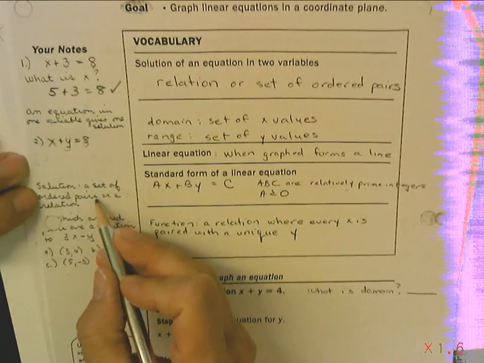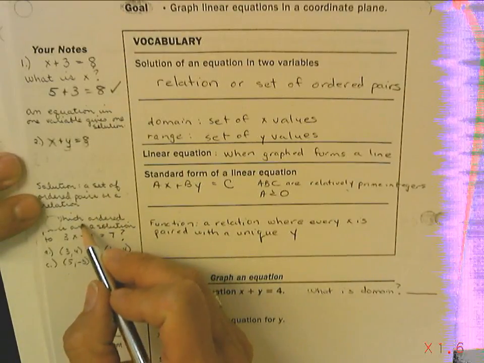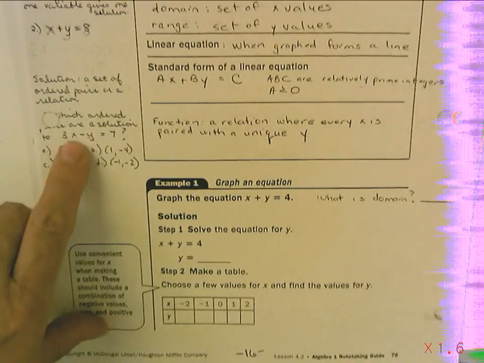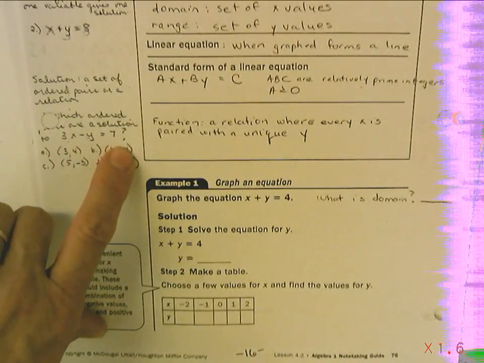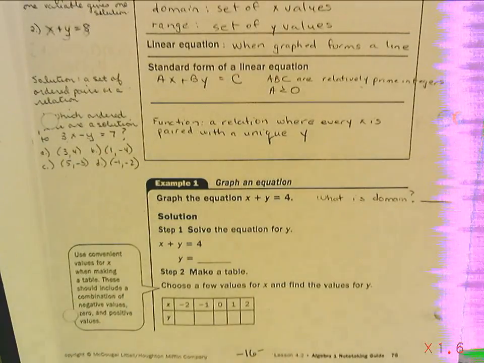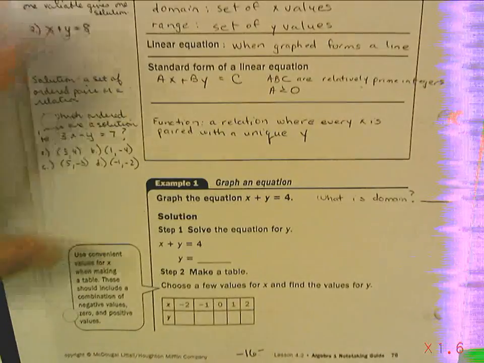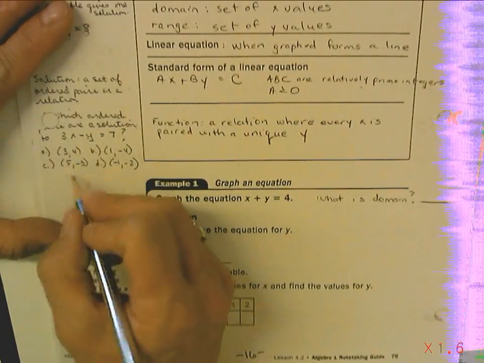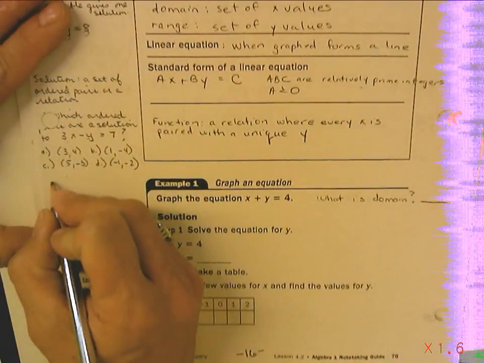Okay, now go back to the margin here and it says which ordered pairs are a solution to 3x minus y equals 7. Now, we have to plug these in to determine which ones are solutions. And there can be more than one solution. So that means I have to plug in each ordered pair and see if it works.